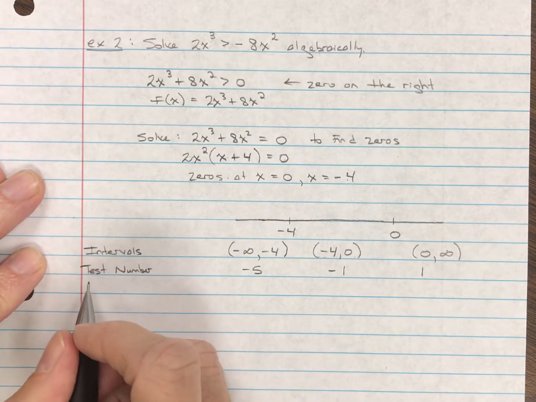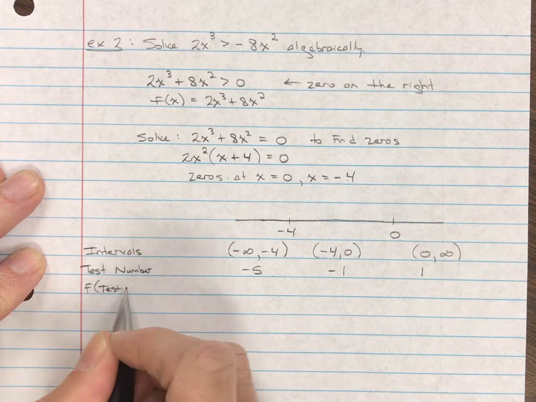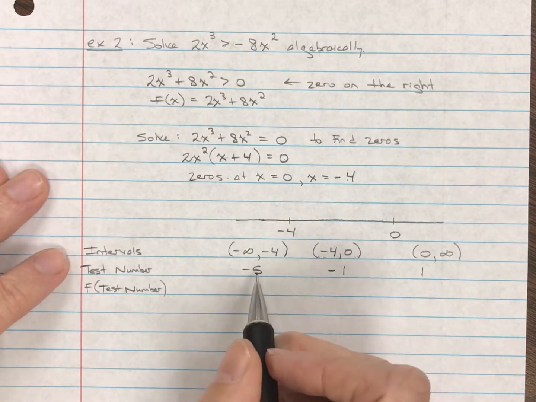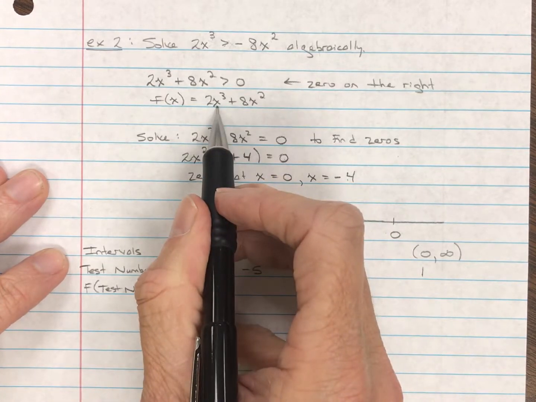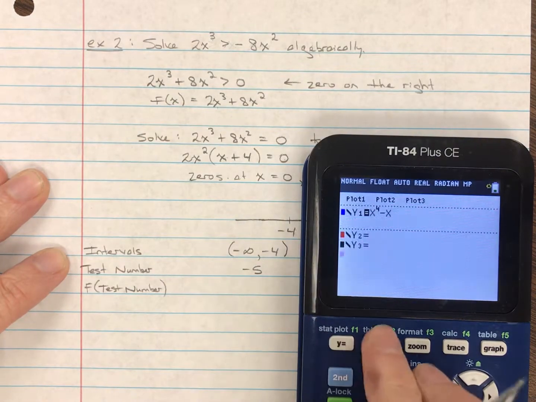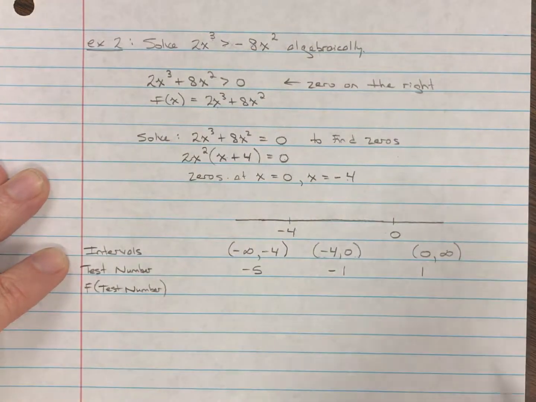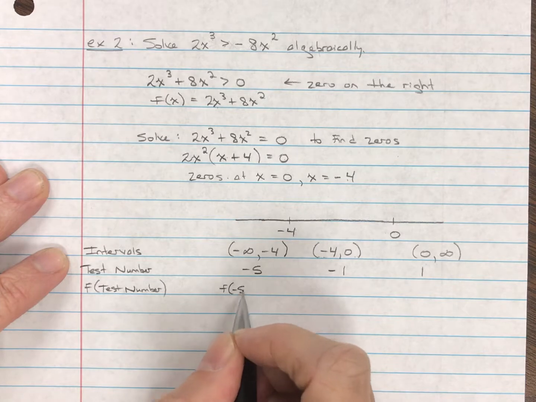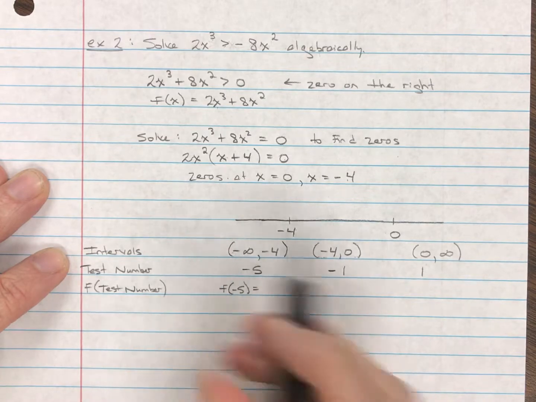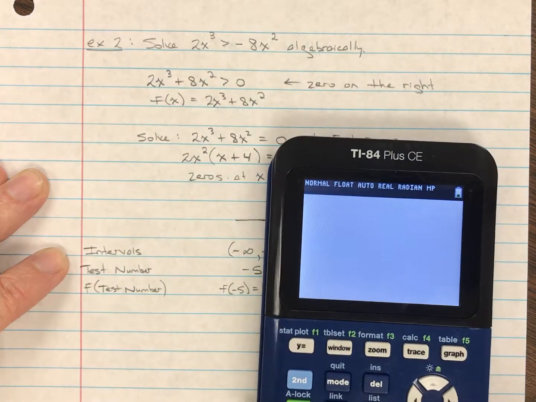Now we're going to do an f. We're going to evaluate the function at the test number to see if it's positive or negative. So negative 5 goes into our function. Negative 5 is my first test number. So I want to test f of negative 5, and I want to see what comes out. Is it positive or negative between negative infinity and negative 4? Okay, here's my function. Let's see if it's positive or negative.